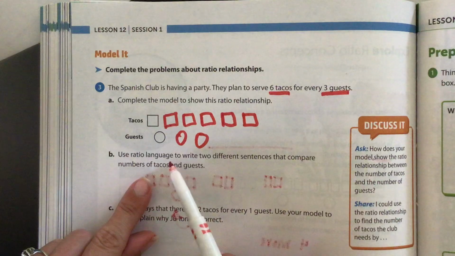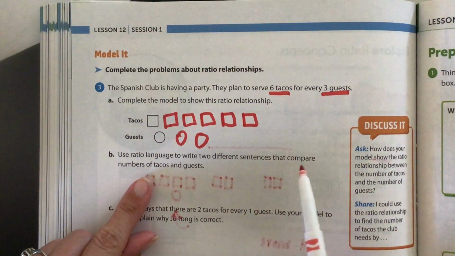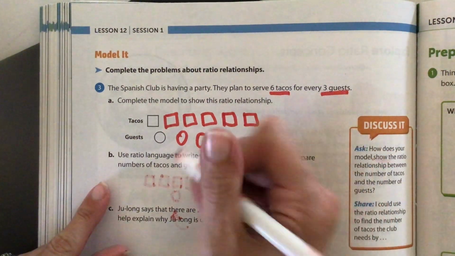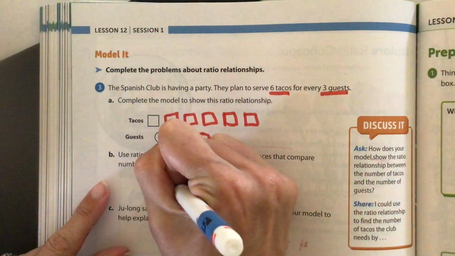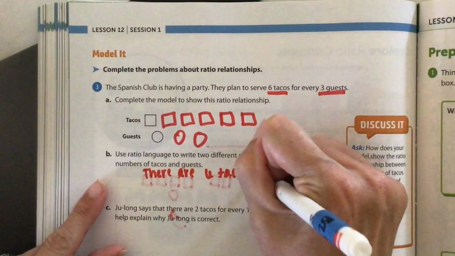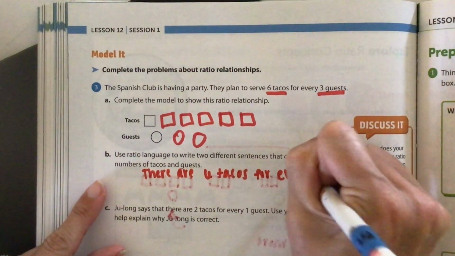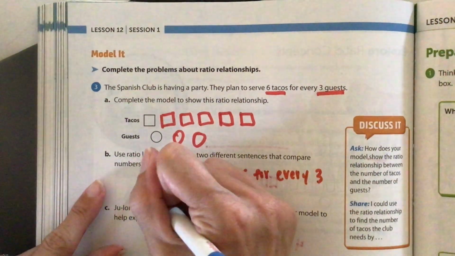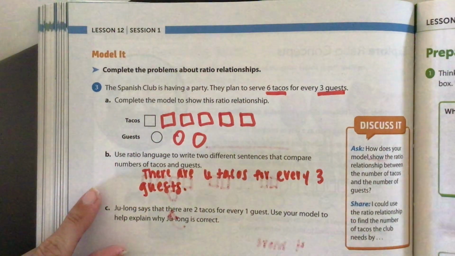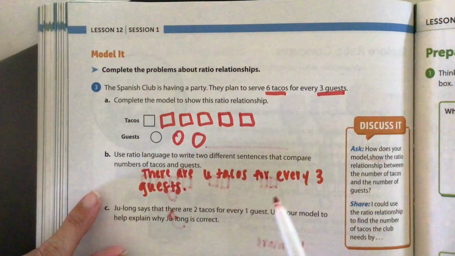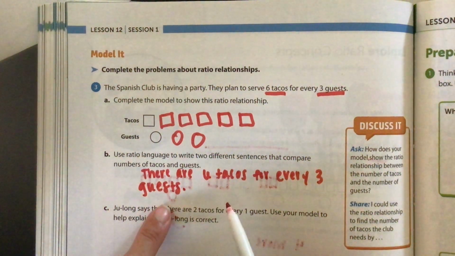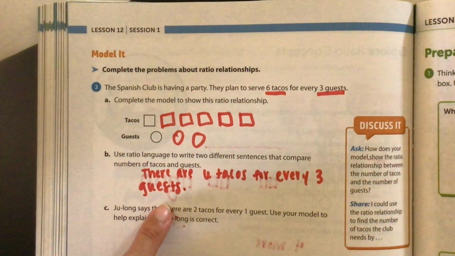Part B says, use ratio language to write 2 different sentences that compare the number of tacos and guests. I could write that as, there are 6 tacos for every 3 guests. I could also write it as, there are 3 guests for every 6 tacos. But I'm not going to take the time to jot it in here because I'm trying to shorten this recording a little bit.